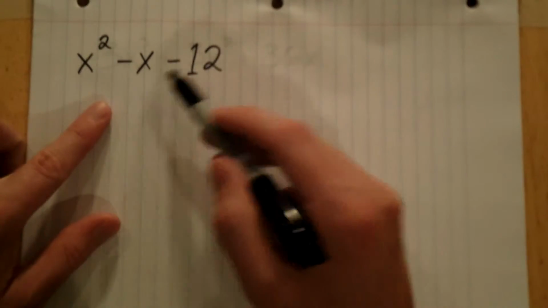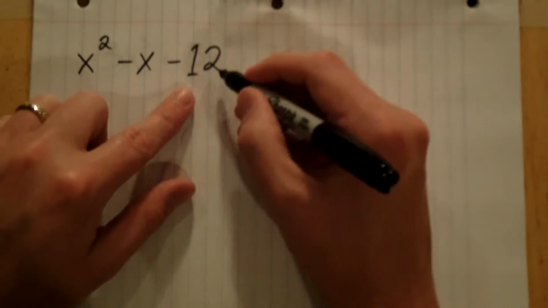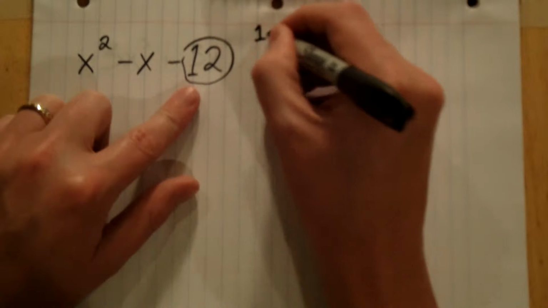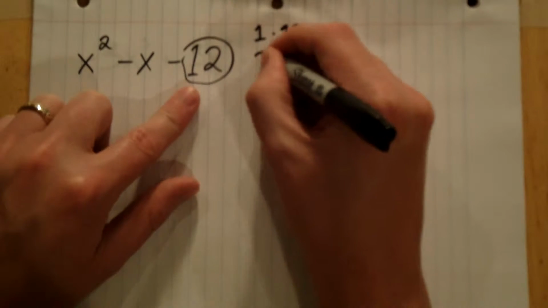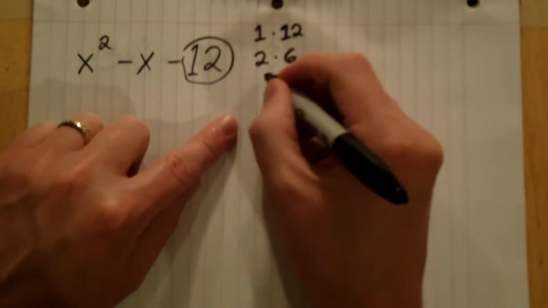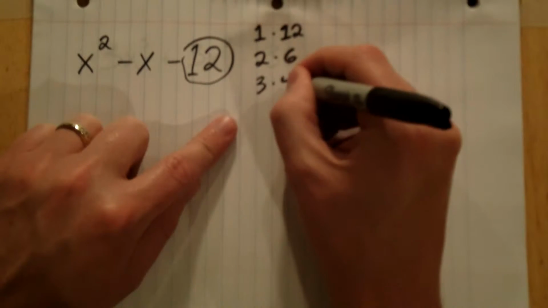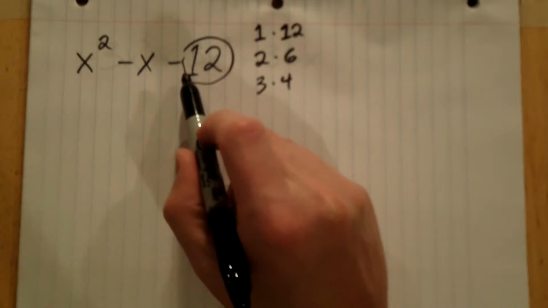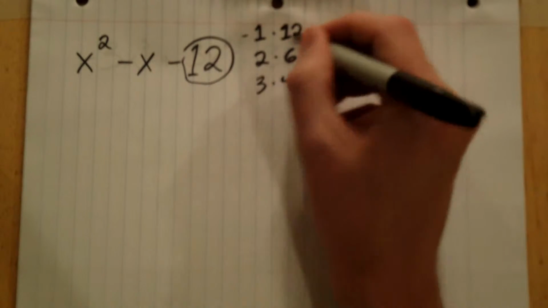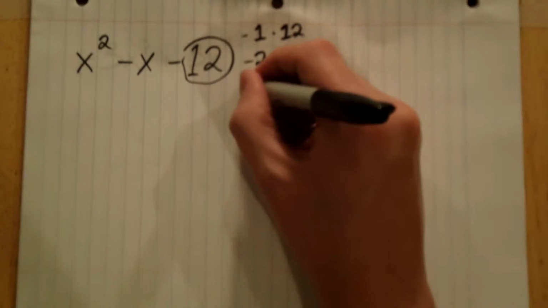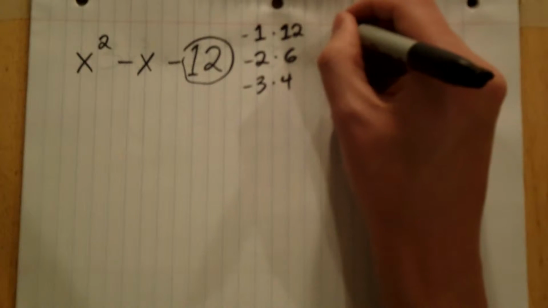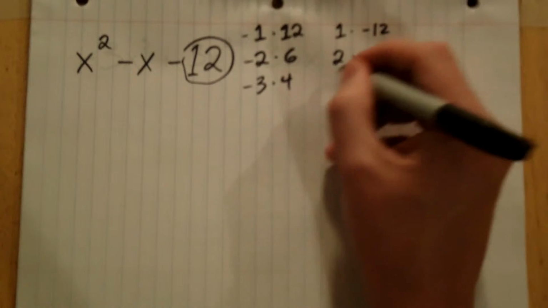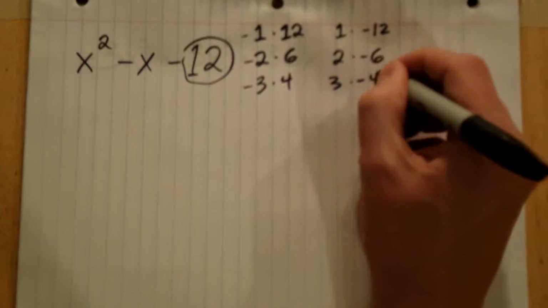x squared minus x minus 12. So let's start with the last term and break it apart into as many pairs of factors as we can. We could have 1 times 12, we could have 2 times 6, and we could also have 3 times 4. But now wait a minute. This is a negative 12, not a positive 12. So that means we could have a negative 1 times 12, a negative 2 times 6, a negative 3 times 4, but we could also have a positive 1 times a negative 12, a positive 2 times a negative 6, and a positive 3 times a negative 4.